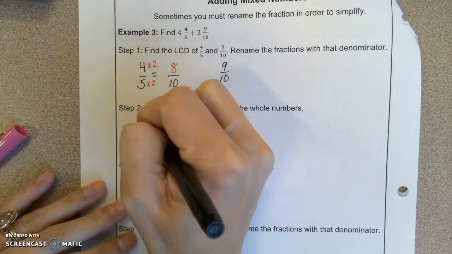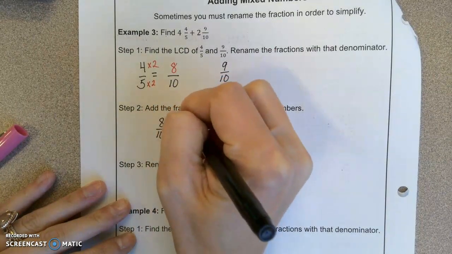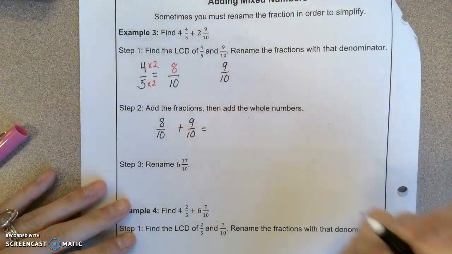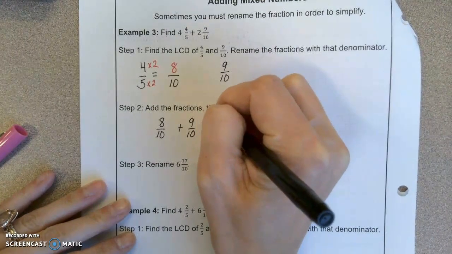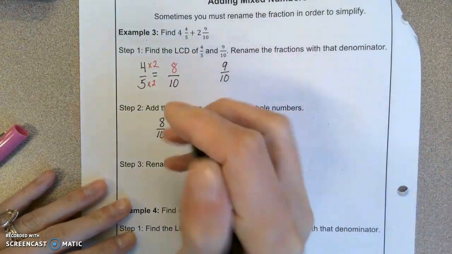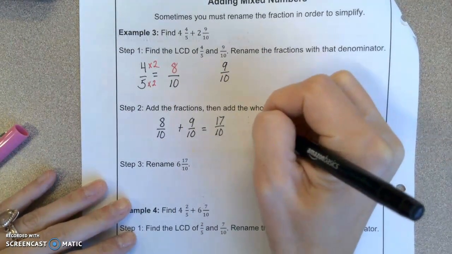So now I'm going to add the 8/10 and the 9/10. And we're going to end up with 17/10. Okay, our two whole numbers are 4 and 2, so we get 6.